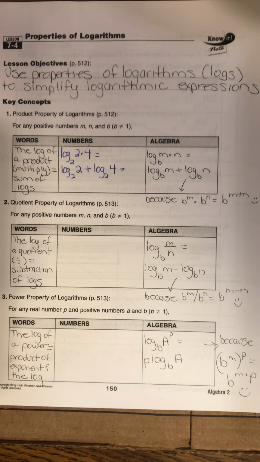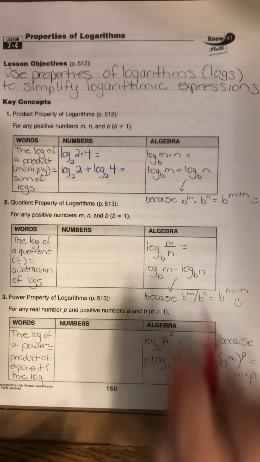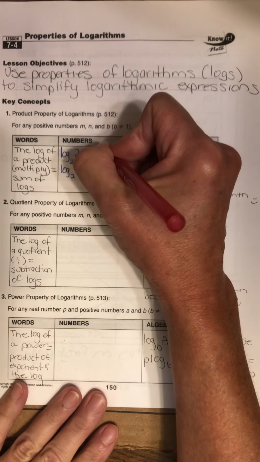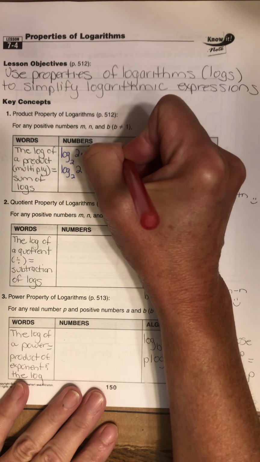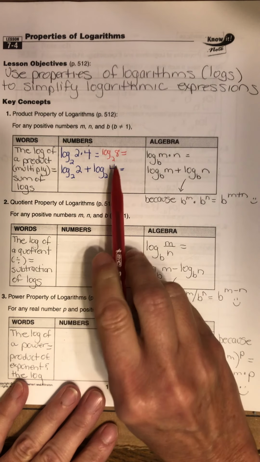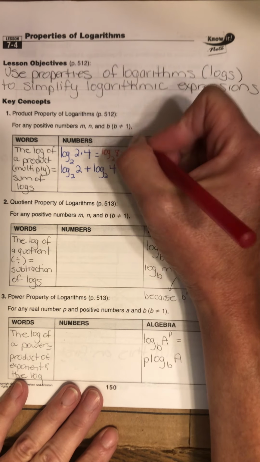Now let's take a look at what these expressions actually equal. Log base 2 of 2 times 4. Let's go ahead and simplify that. That would be log base 2 of 8. So if I asked you, when the base is 2, what is the exponent that produces an 8, you would tell me 3.